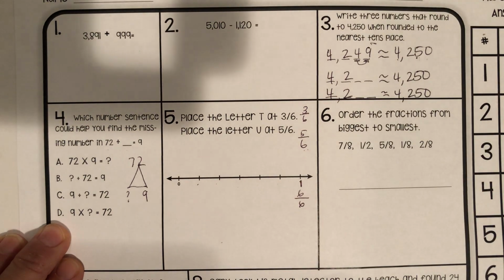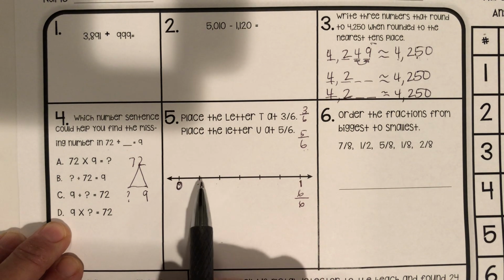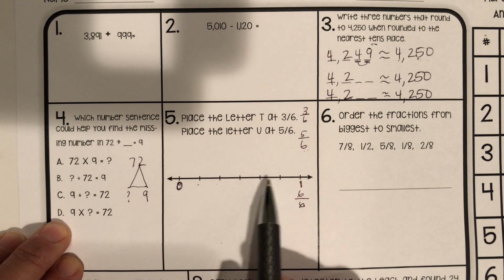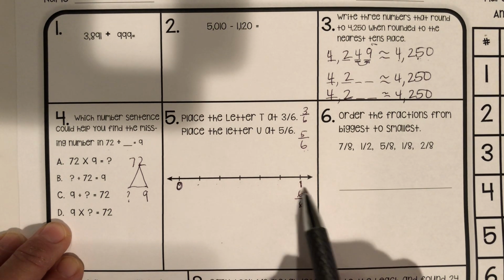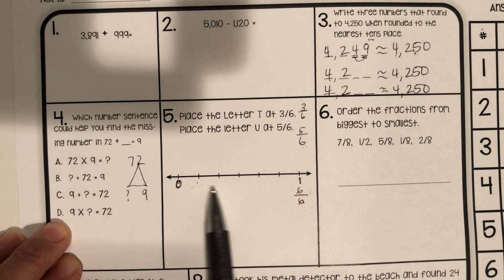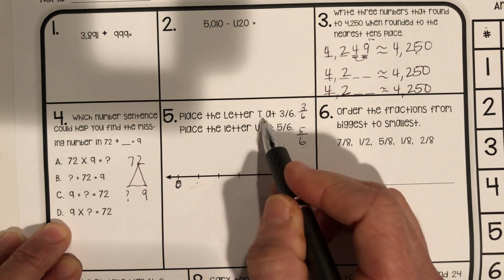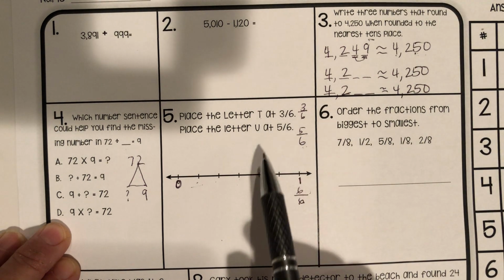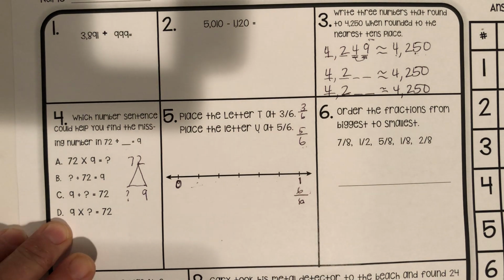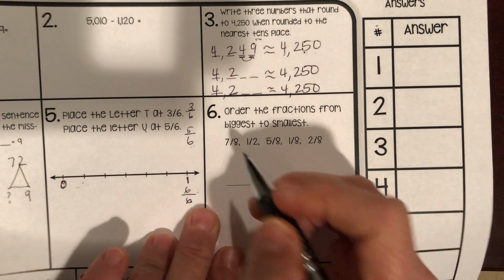Remember, we do that every time we do our number line. We get our 0 and our 1 ready. If we want 6 spots, we draw 5 lines, and we label whole number 1 as the top and the bottom being the same. So now you should be able to go ahead and label those, and then you're going to put a dot and put a T above 3/6, and put a dot and put a U above 5/6.